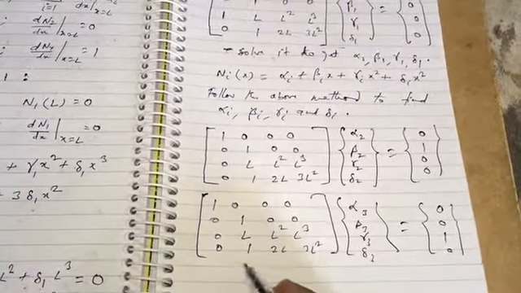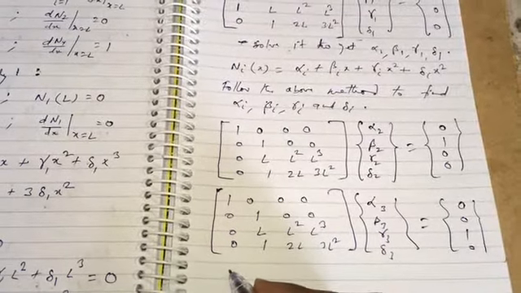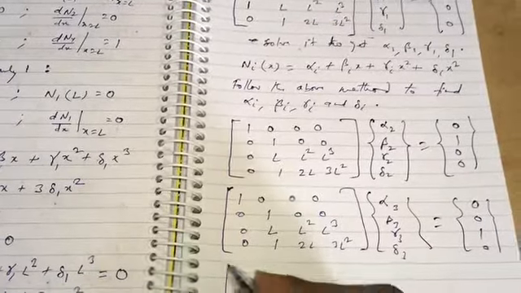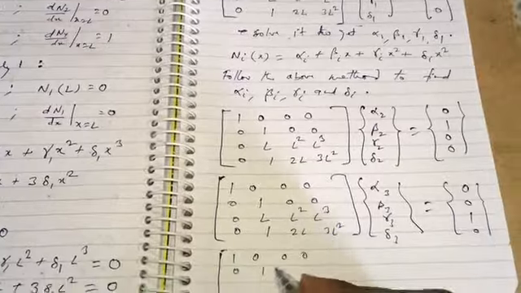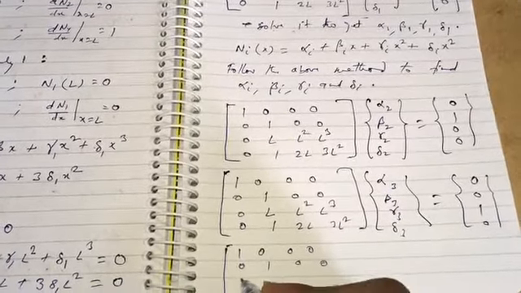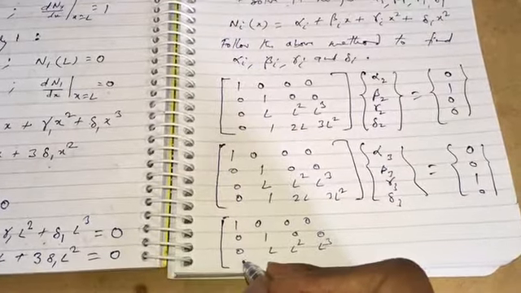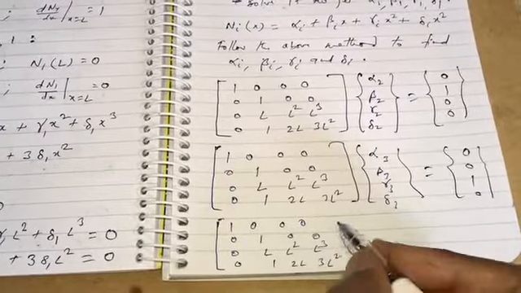Now let's see the last equation, 1 0 0 0, 0 1 0 0, 1 L L square L cube, 0 1 2L 3L square.